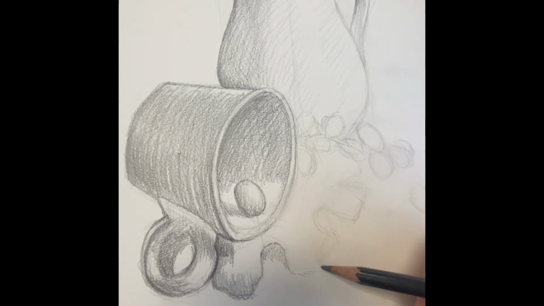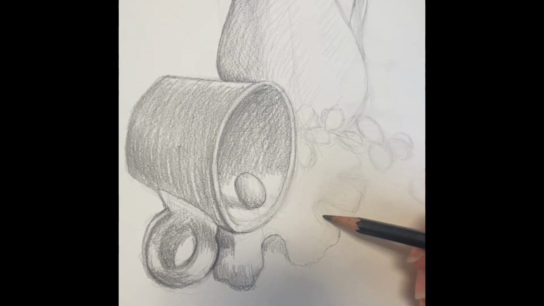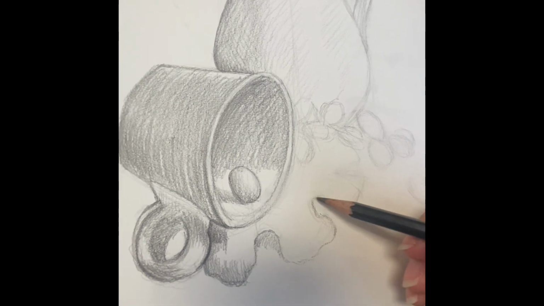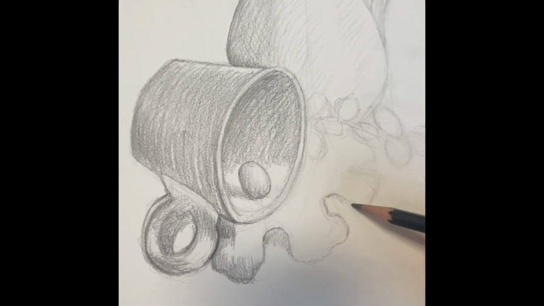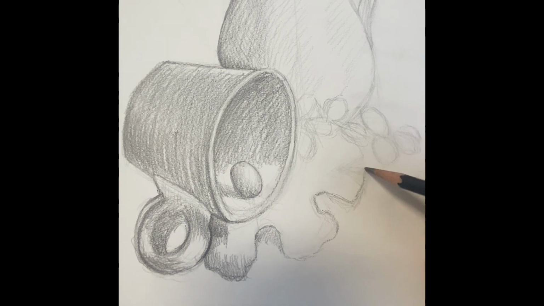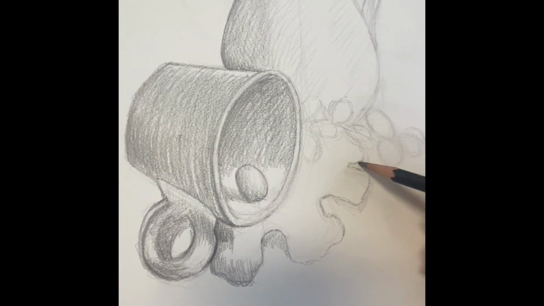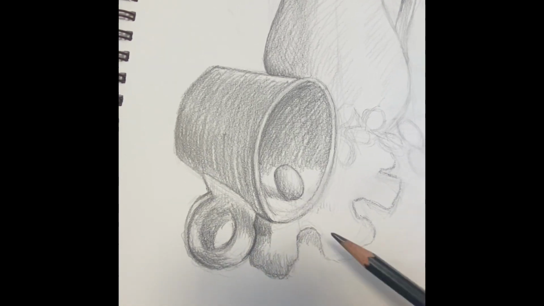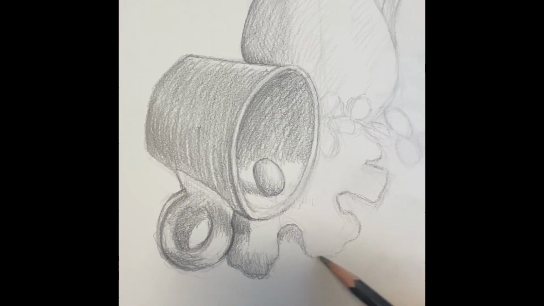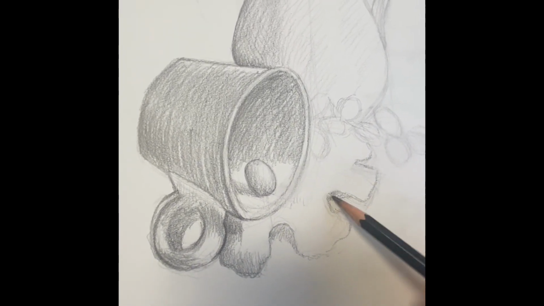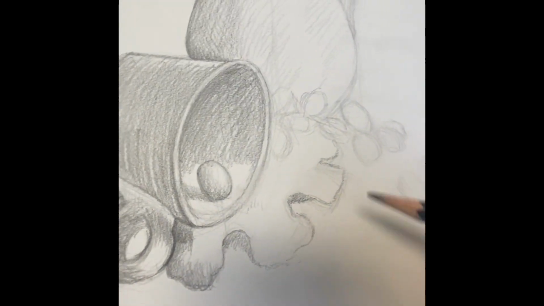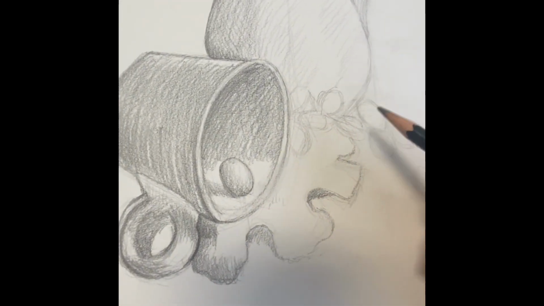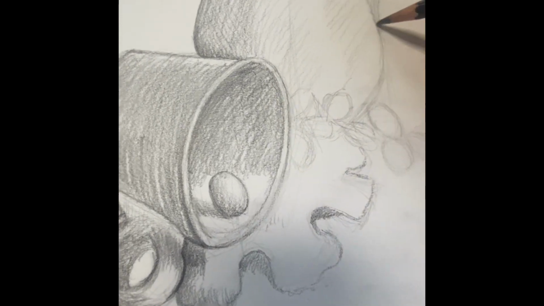This is a longer still life, and I'm not able to show you the completed project, but just make sure that you're learning to draw from observation and you're actually observing and looking to see where everything is, where there's a shadow, where there are textures.